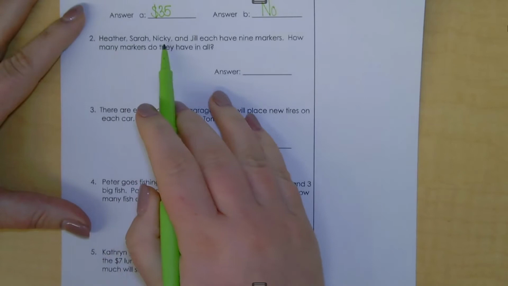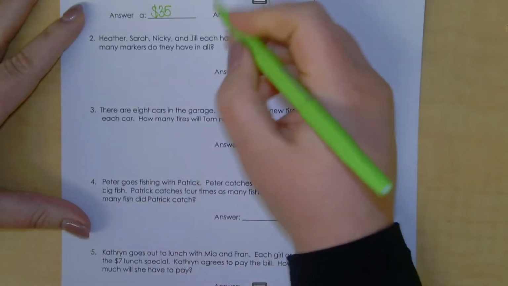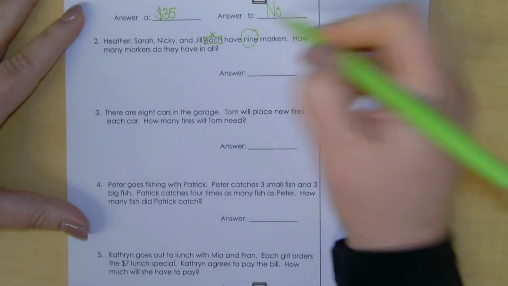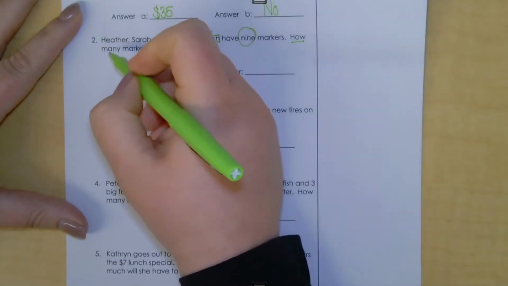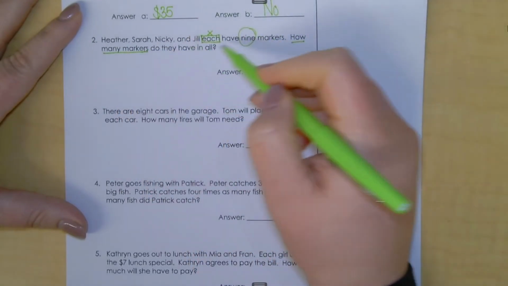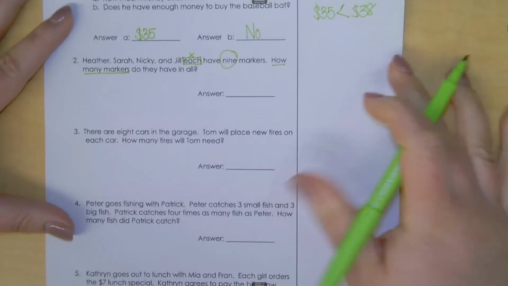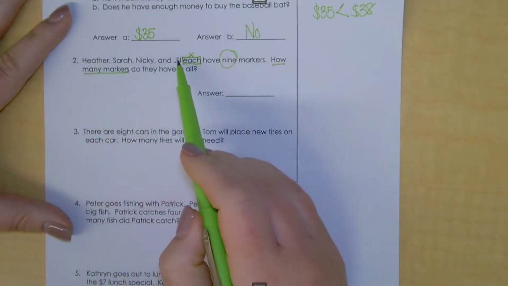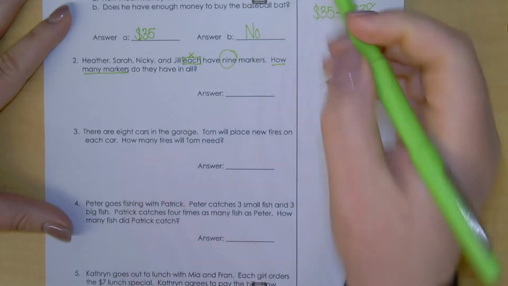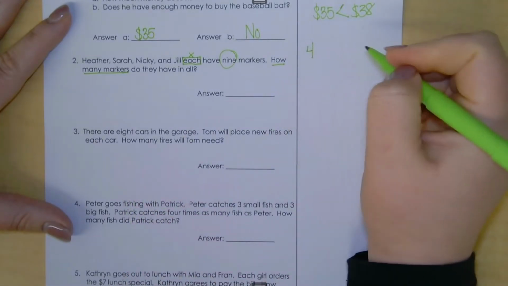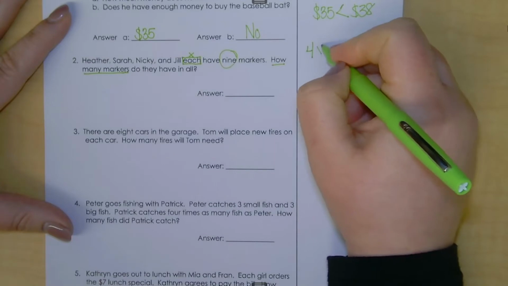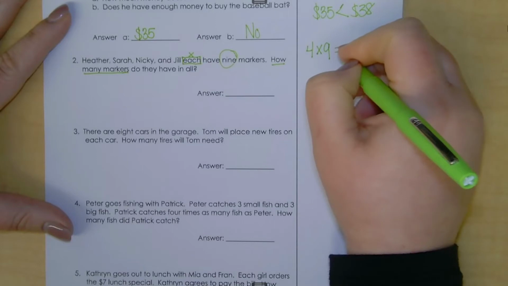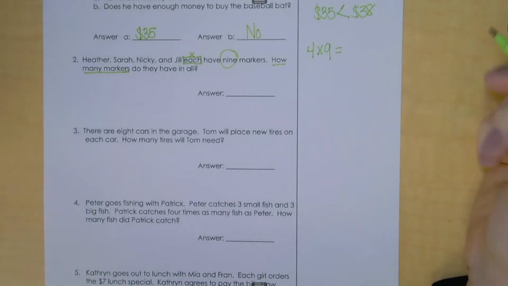Heather, Sarah, Nikki, and Jill each, there's a multiplication clue word, have 9 markers. How many markers do they have in all? Okay, so how many people are there? There's 1, 2, 3, 4 people, right? So there's 4 groups or 4 people. They each have 9 markers. Okay, there's actually a lot of ways that we could do this.